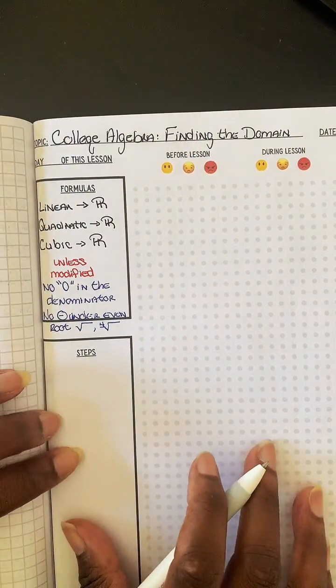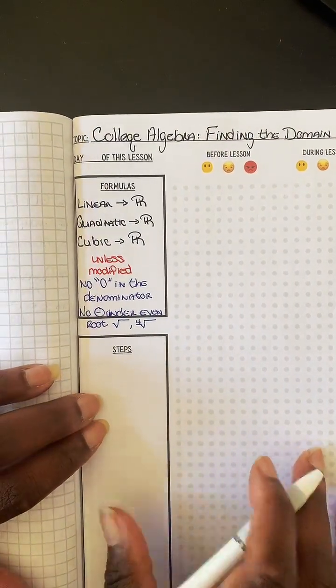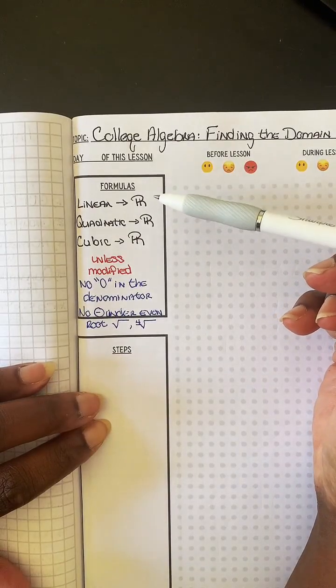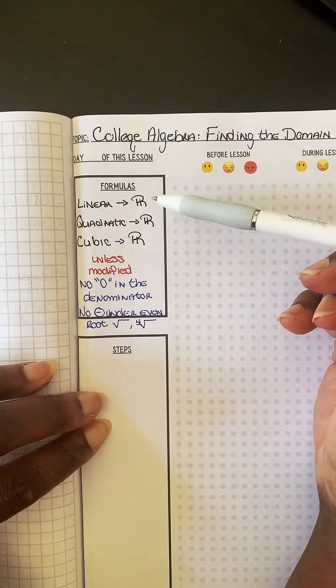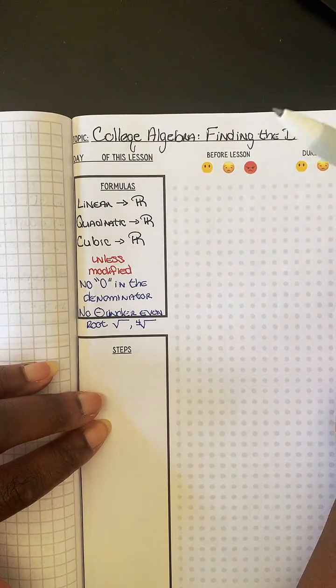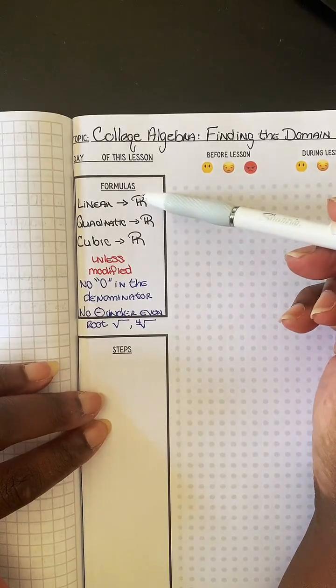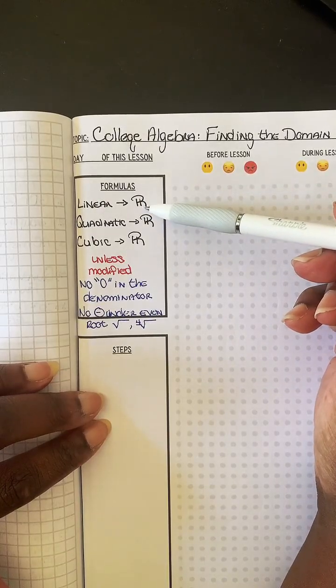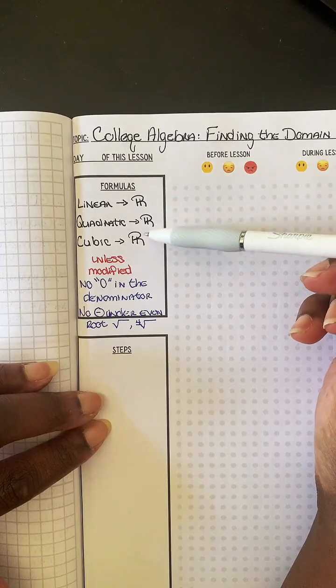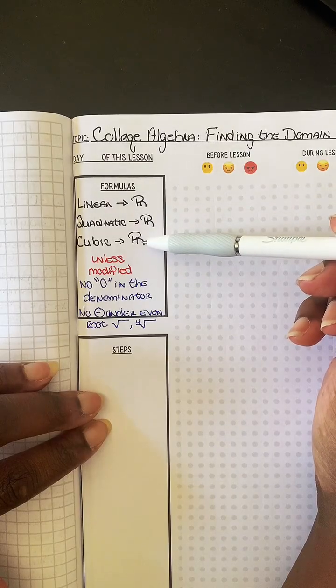All right. So normally, if you don't do any kind of modifications or altering of the function, linear, quadratic, cubic, quartic, most of them, your domain is always going to be all real numbers. That's what the double R stands for, all real numbers.